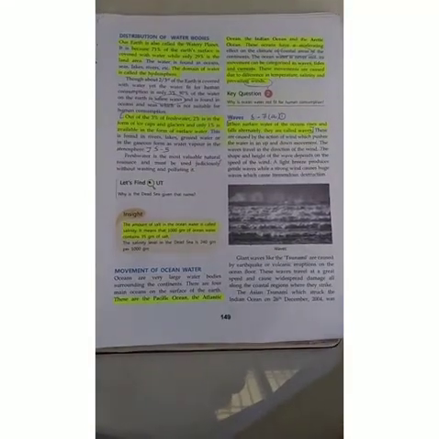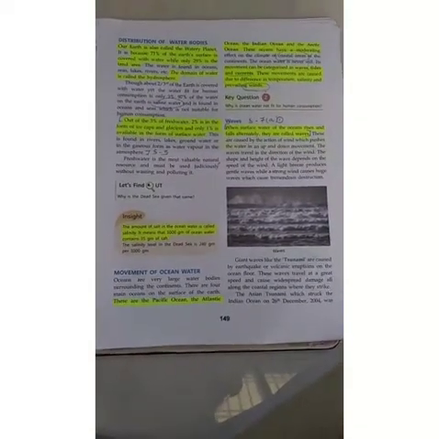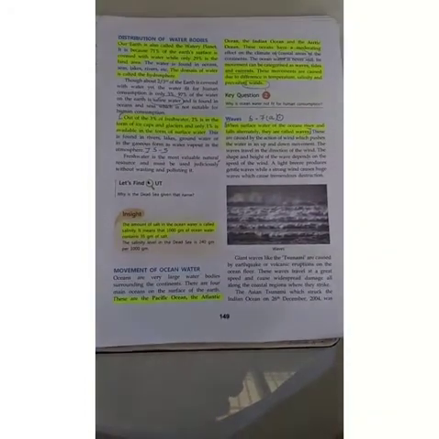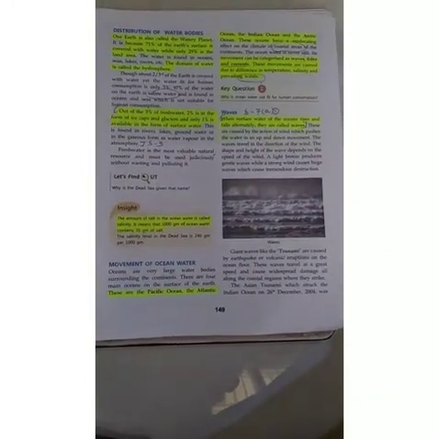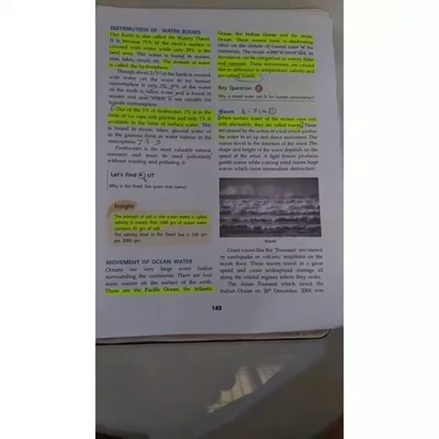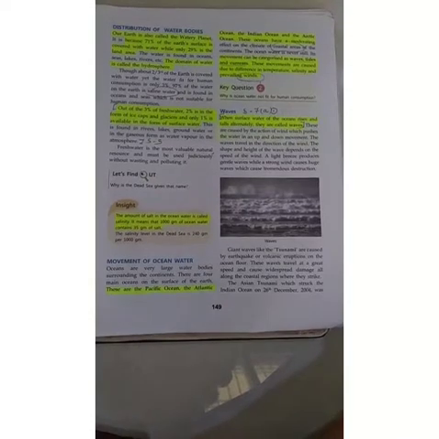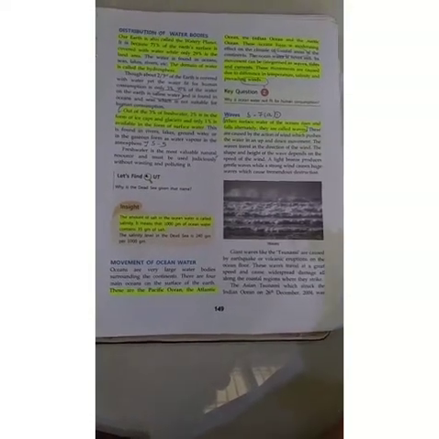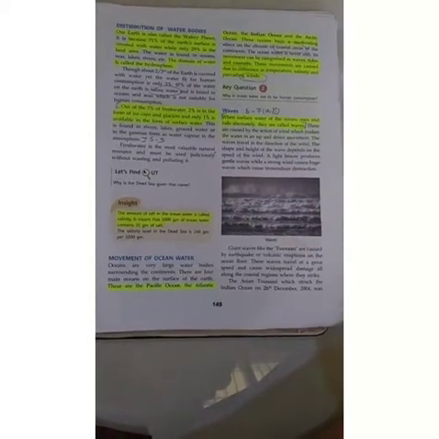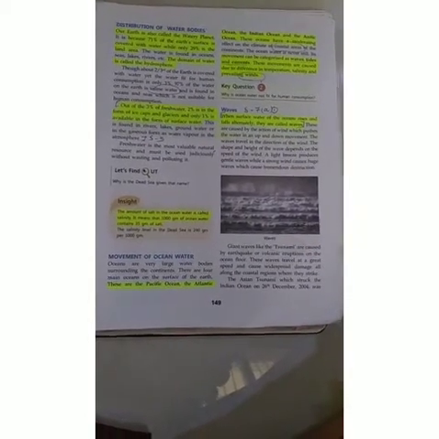So these are caused by the action of wind. Because of wind, this particular thing happens. The waves travel in the direction of the wind. The shape and height of the wave depends on the speed of the wind. A light breeze means gentle wind. Gentle wind produces gentle waves, while strong wind causes huge waves like tsunami.